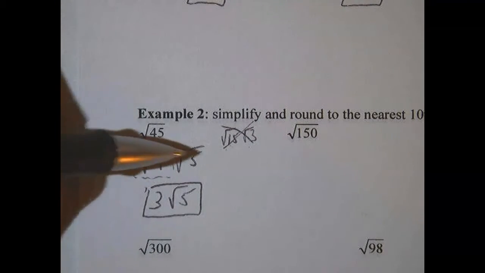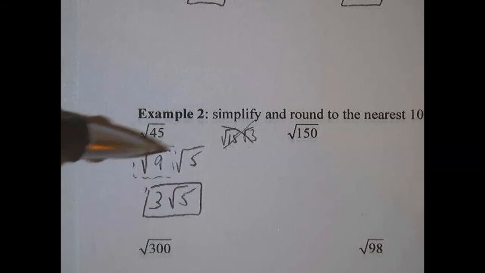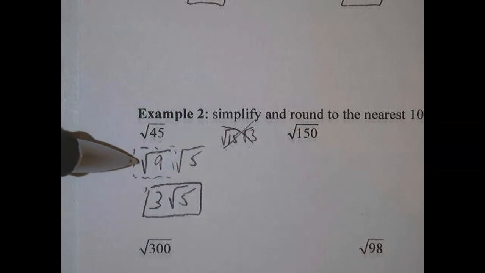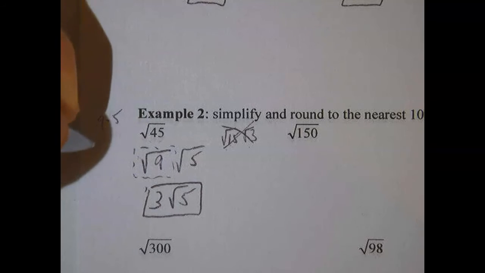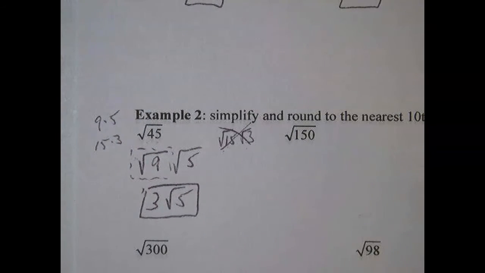You have to look for not just any factors here, but factors that have one of the perfect squares in them. In this case, it was 9. It might help if you write down all the factors here, like how can you get 45? You can get 9 times 5, you can get 15 times 3, and I think that's about it. Don't ever think about decimals. You don't need to do that.